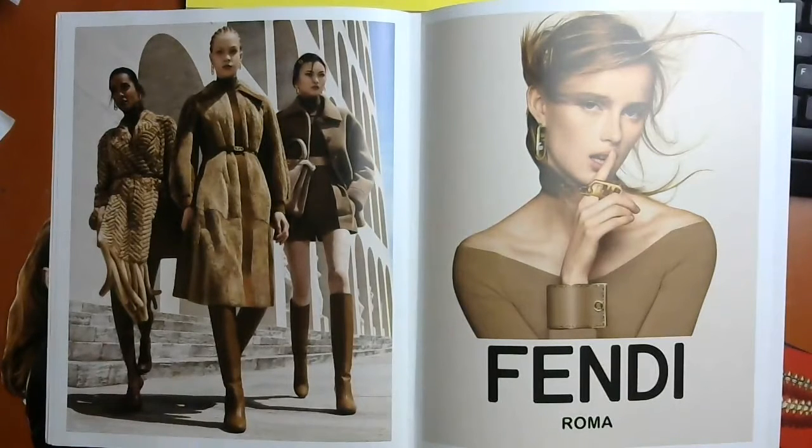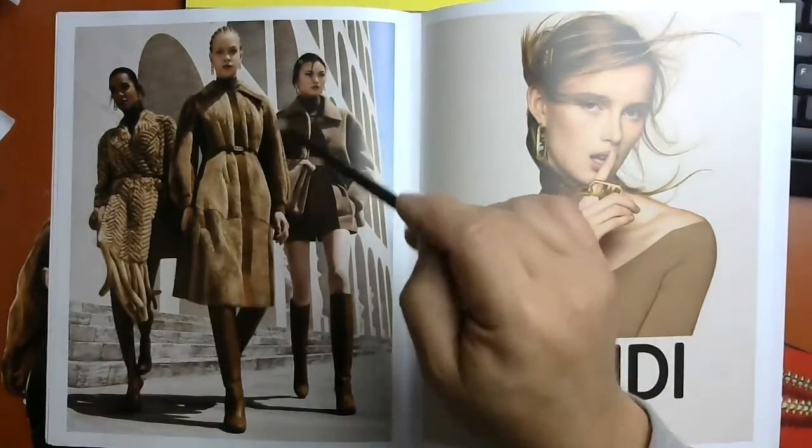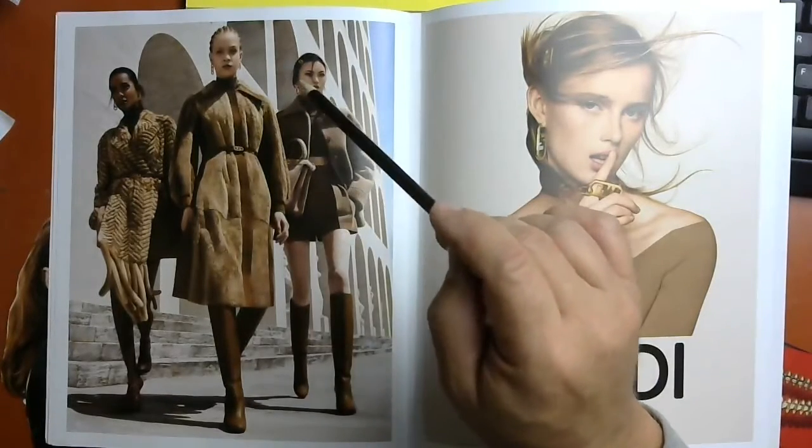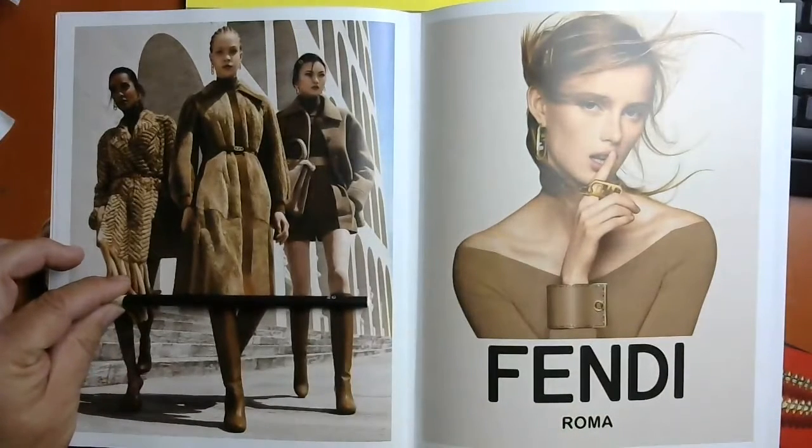It makes them look more elegant. It makes their legs look longer and their torsos look shorter and smaller because of the kinds of distortions that happen when your eye level is way down here as a fashion photographer. So that's kind of interesting.